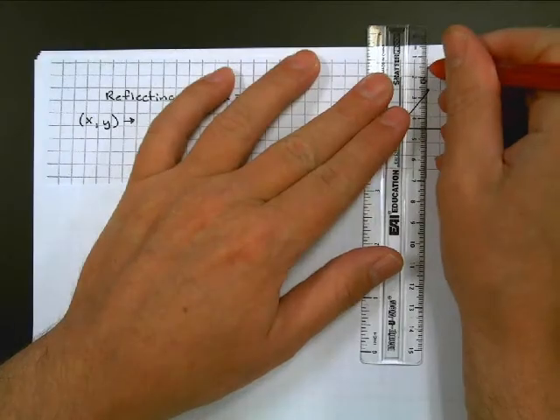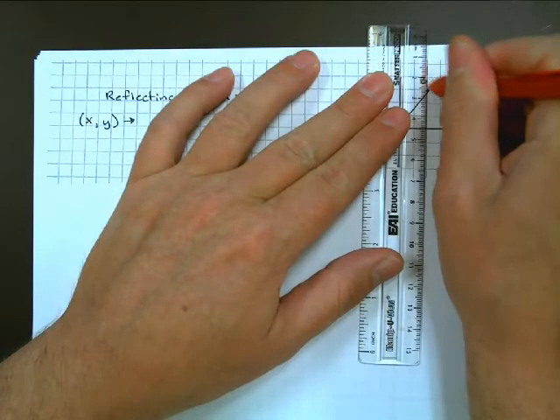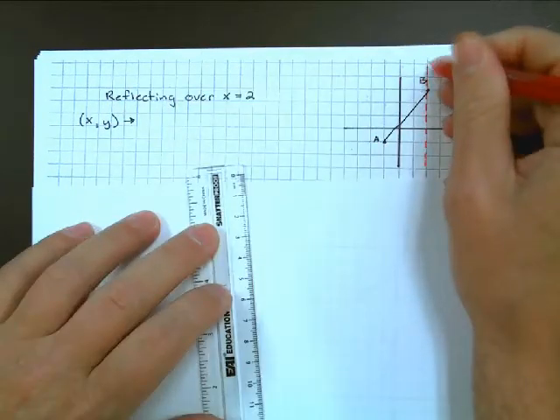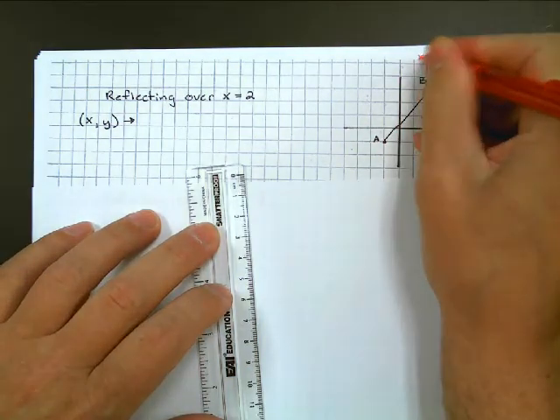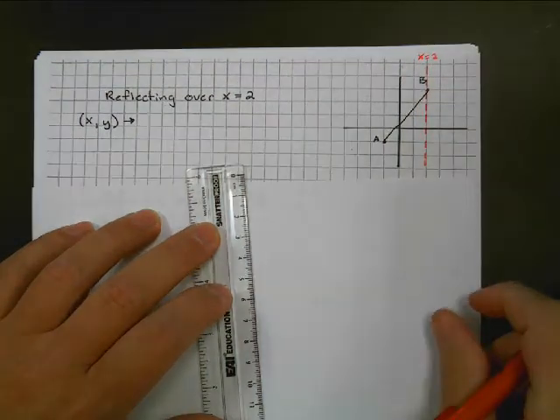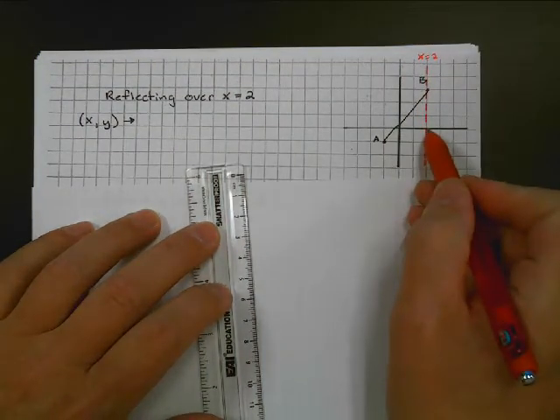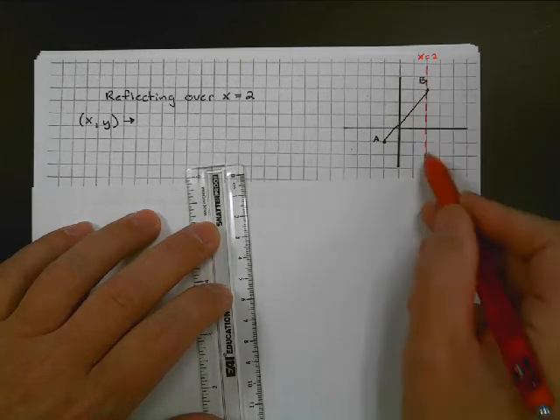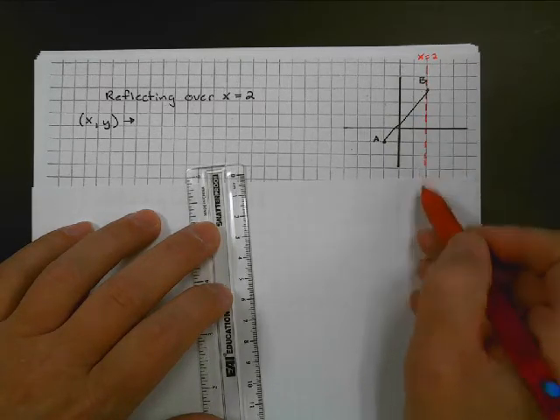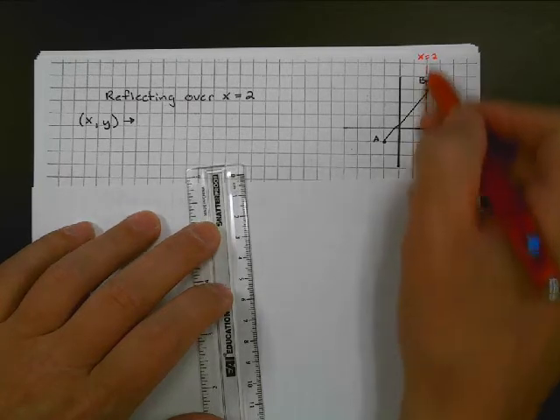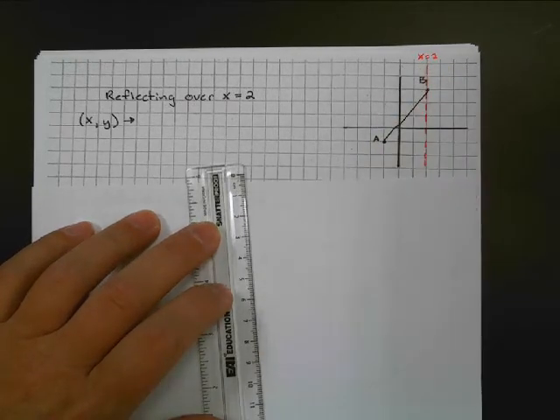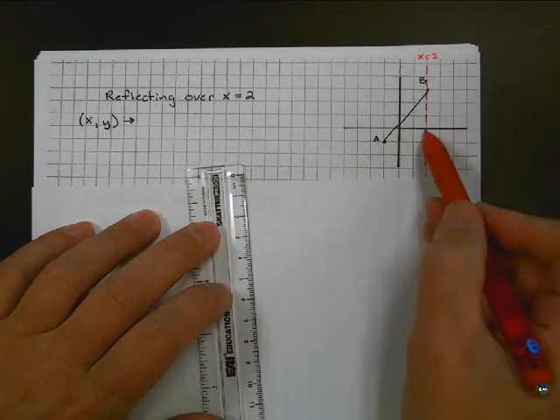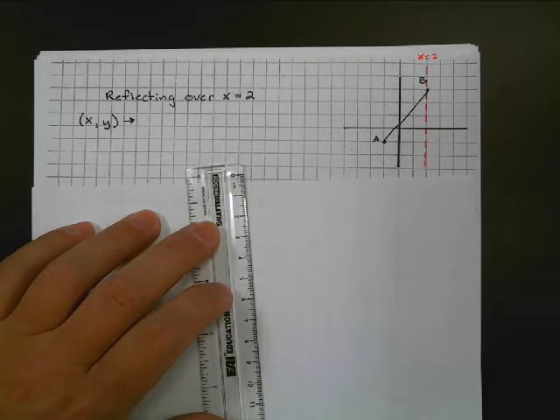Right here. Everywhere along this vertical line, x is equal to 2. This point is (2, 0), (2, 1), (2, 2), (2, 3), (2, 4), (2, -1), (2, -2), (2, -3). Everywhere along that line, x is equal to 2. So the line x equals 2 is a vertical line going through 2 on the x-axis.